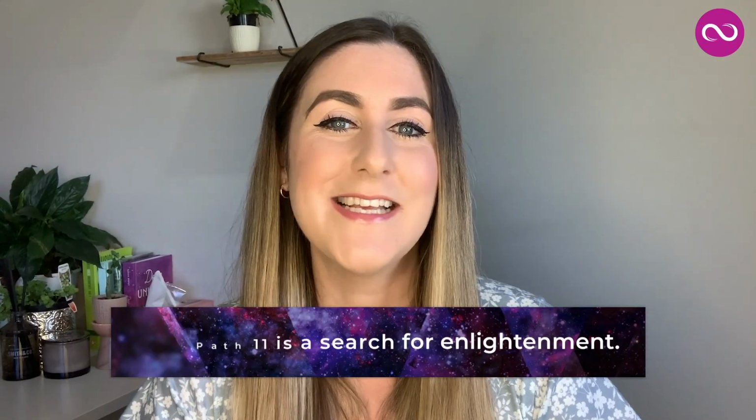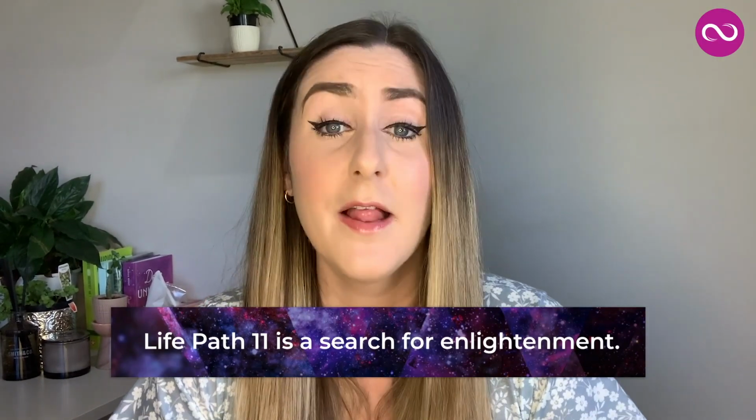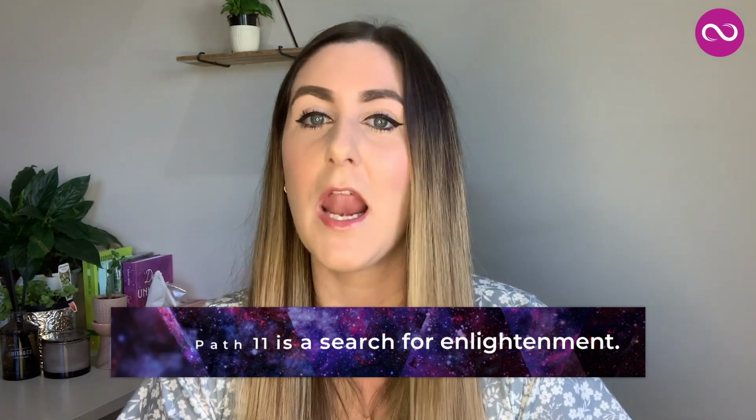Your Life Path 11 is a search for enlightenment. Life Path 11s tend to lead a life of extremes, swinging from challenge and necessary hardships to ecstatic growth and discovery. These avant-garde and visionary individuals make great students, psychics, mystics, healers, teachers, writers, musicians, and artists.